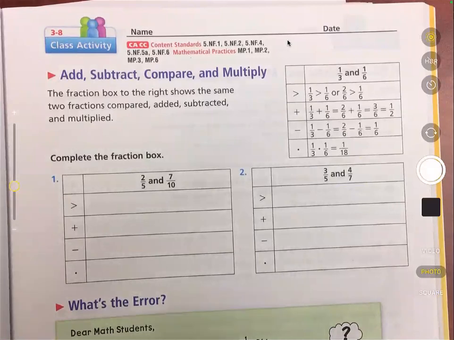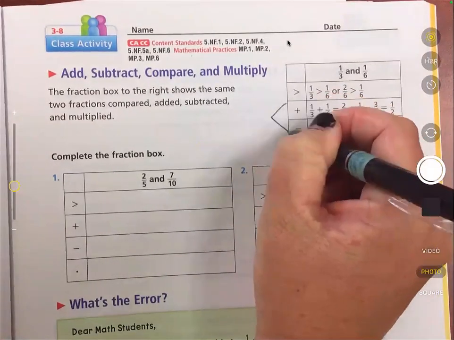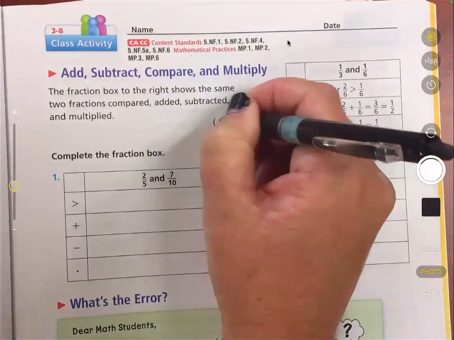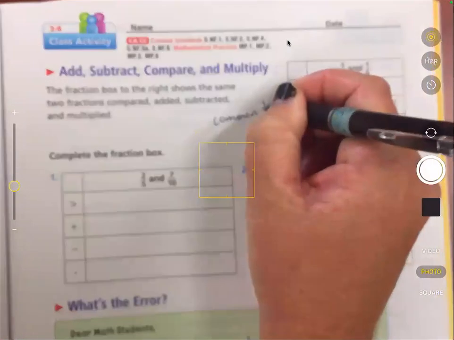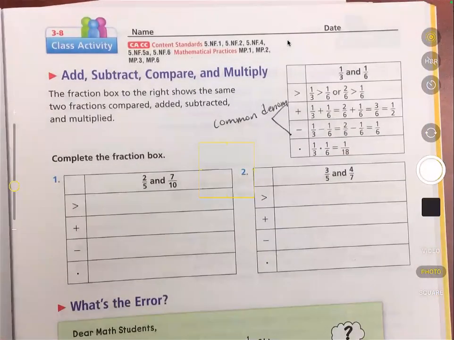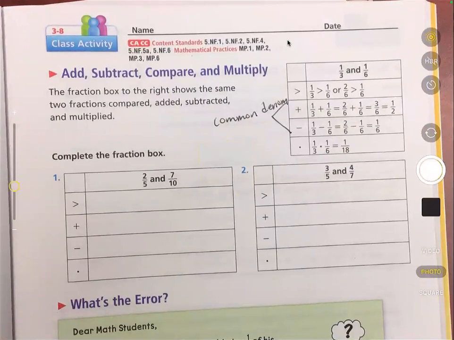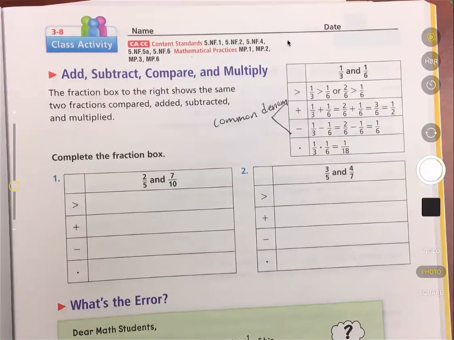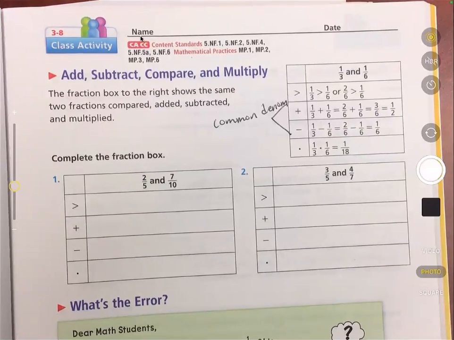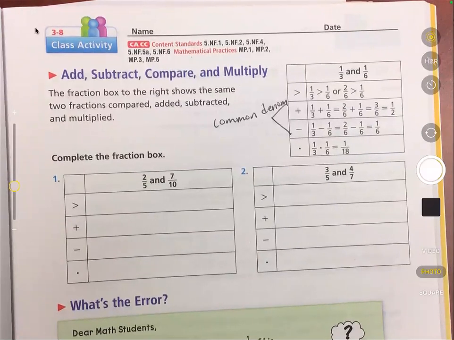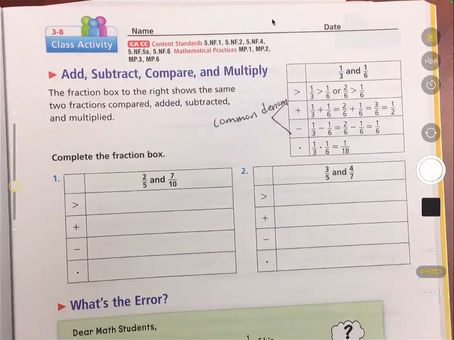The main part is remembering that when we're adding and subtracting, we have to have that common denominator. We cannot add and subtract without a common denominator. Well, we could, but we'll get the wrong answer, and that should never be the goal of our work. We should always want to have the right answer. But when you multiply, you don't have to have a common denominator. When you multiply, you just go for it. Multiply numerators, multiply denominators. But adding and subtracting has to have a common denominator.